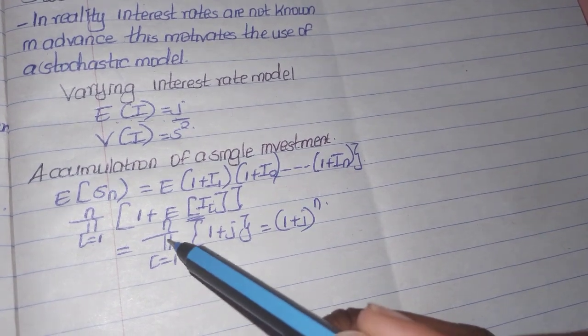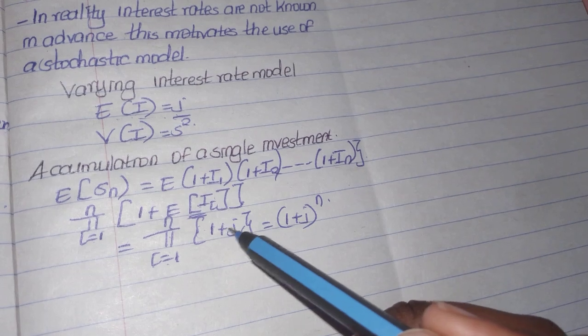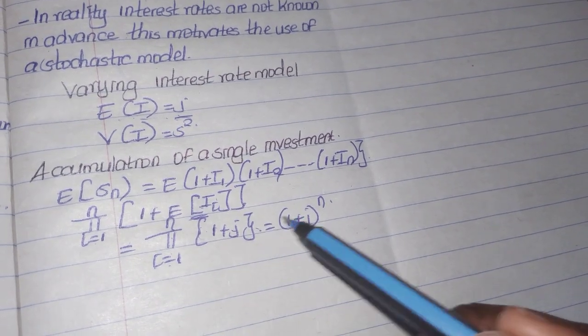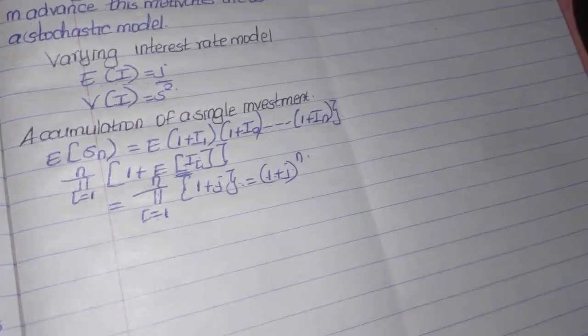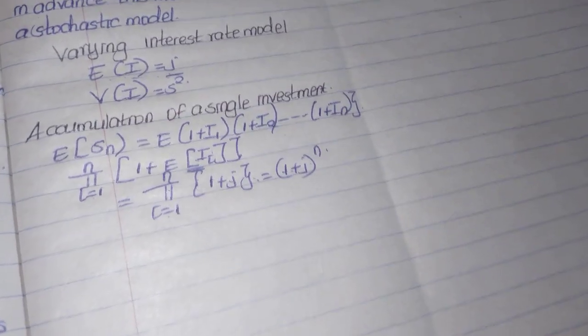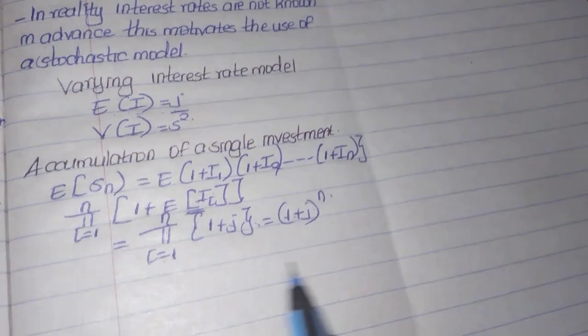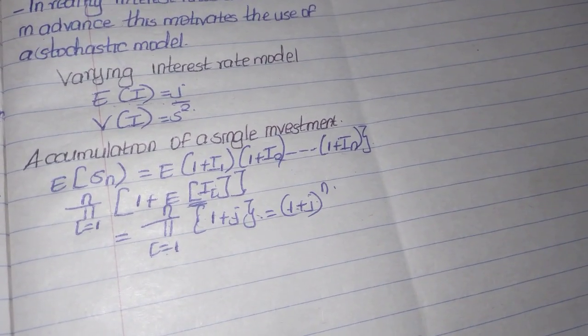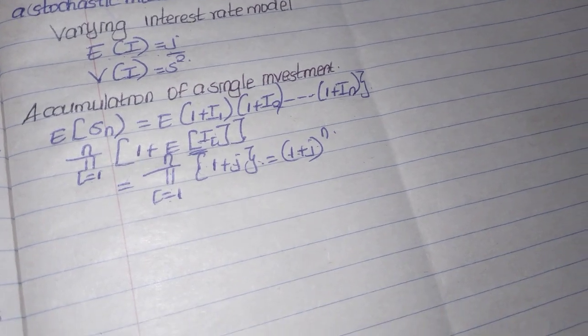So we will have the product as i runs from 1 to n of 1 plus j, which is equal to 1 plus j to the power n. This gives the expected value of the accumulation under the IID model.